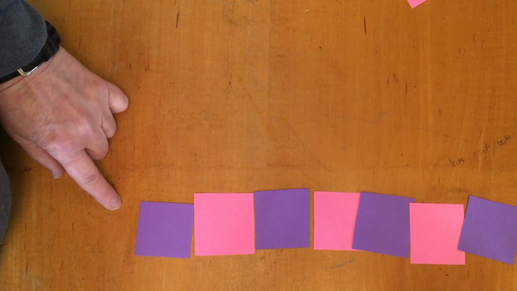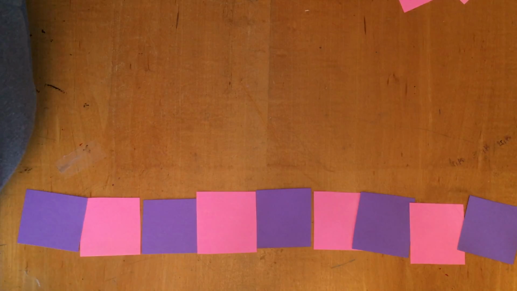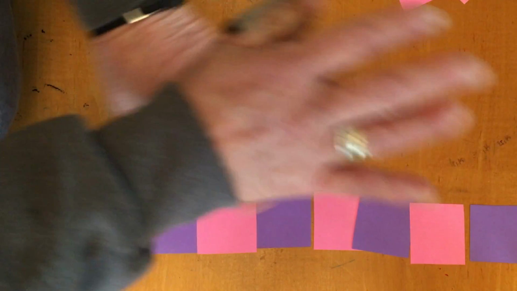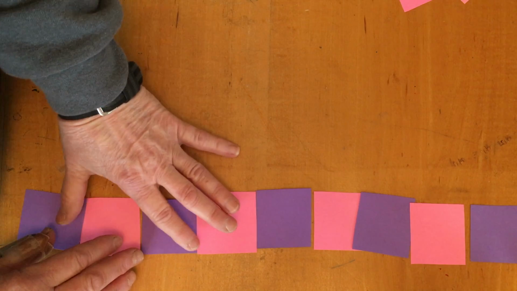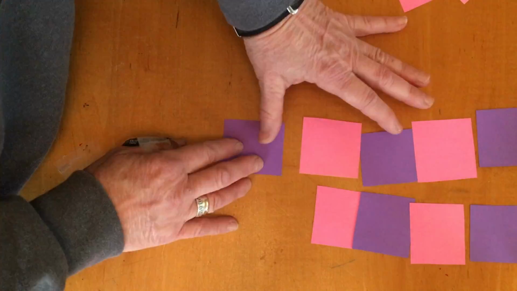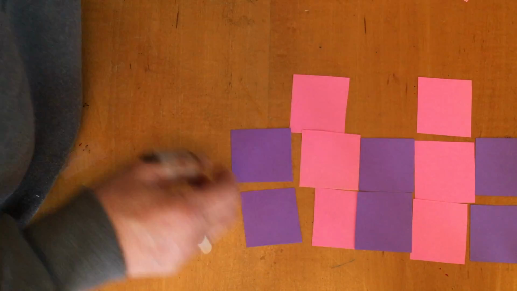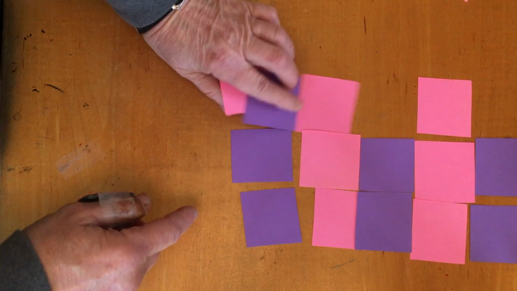What's going to go on this end? You're right again. It's just a stripe. If we want to build something, we could go like this. We could go like this. So my pattern in this direction is what?